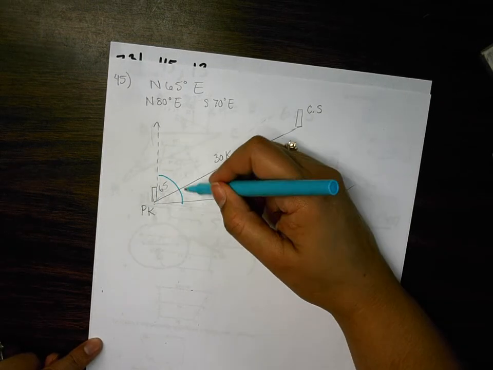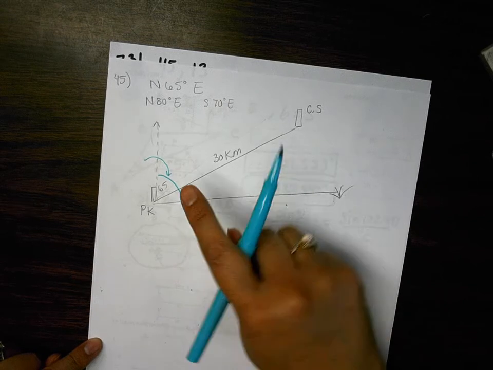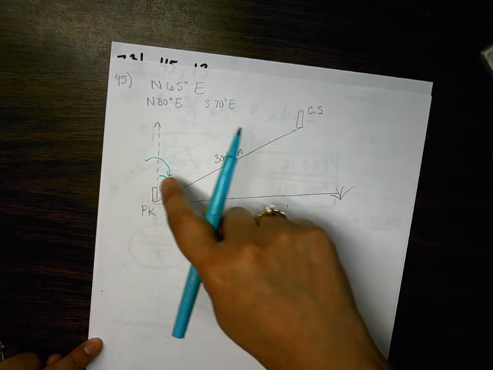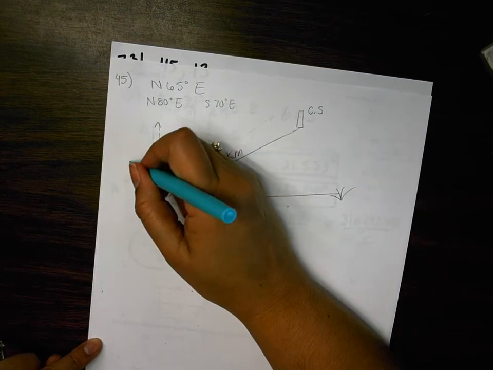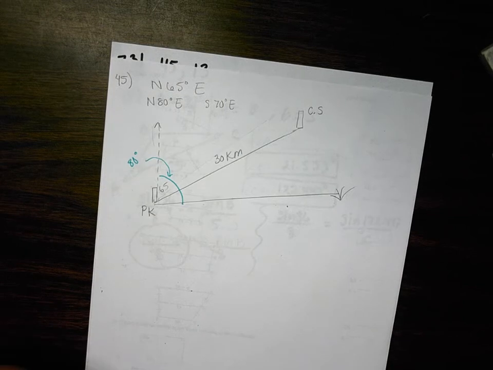Was it 80? All right, keep in mind, this big angle here is the 80. Not this little one at the bottom. The whole angle, the 65 and this unknown angle all together is the 80 degrees.